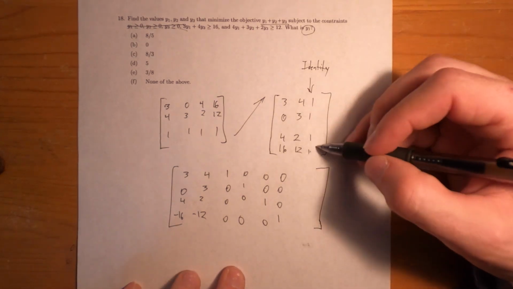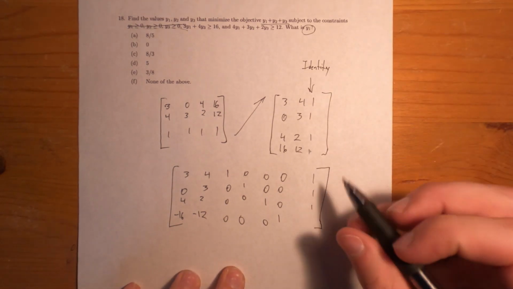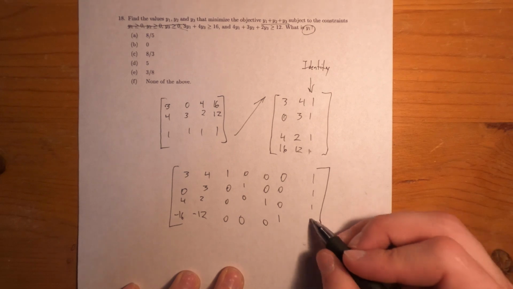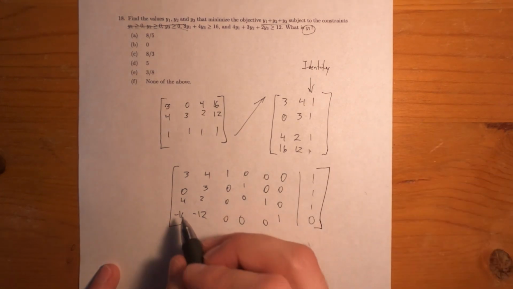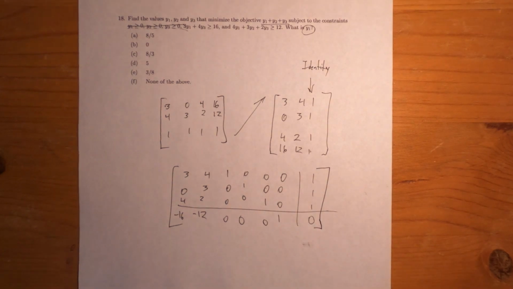Okay, and then we have our ones here, so 1, 1, 1. Remember, this one moved from here to here, so now this is a 0 here, and that's why these are negative. Okay. Then we solve like normal.